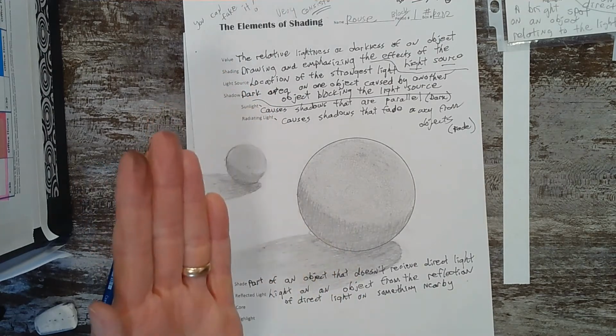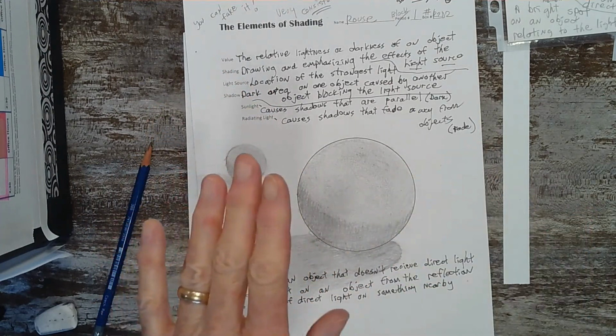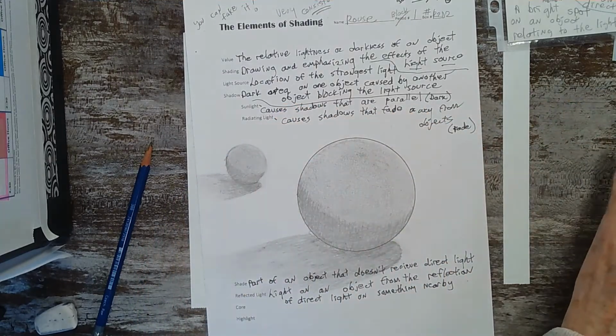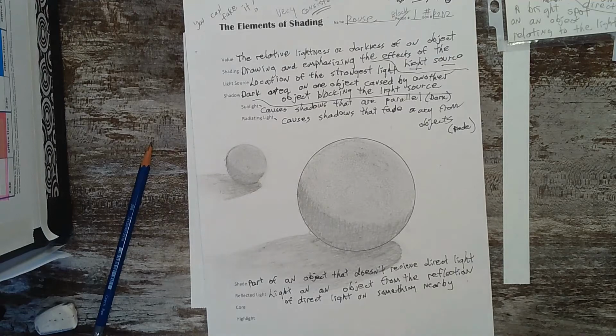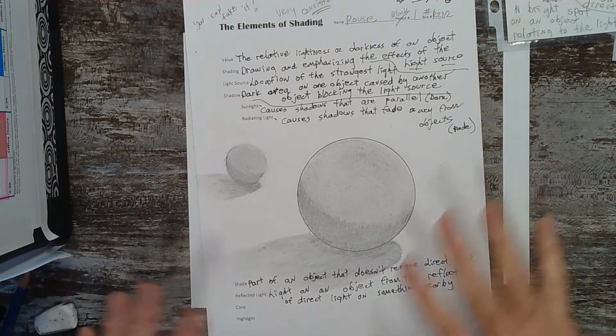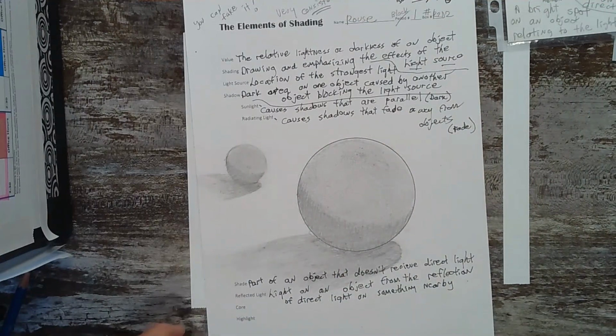Why is there light under my hand? Well, that's because it's bouncing off this white piece of paper. But if I put my hand over this dark surface, I don't see as much because it's bouncing off this darker surface. Anyway, there's a light bouncing around, and so we have to show this light bouncing back up.